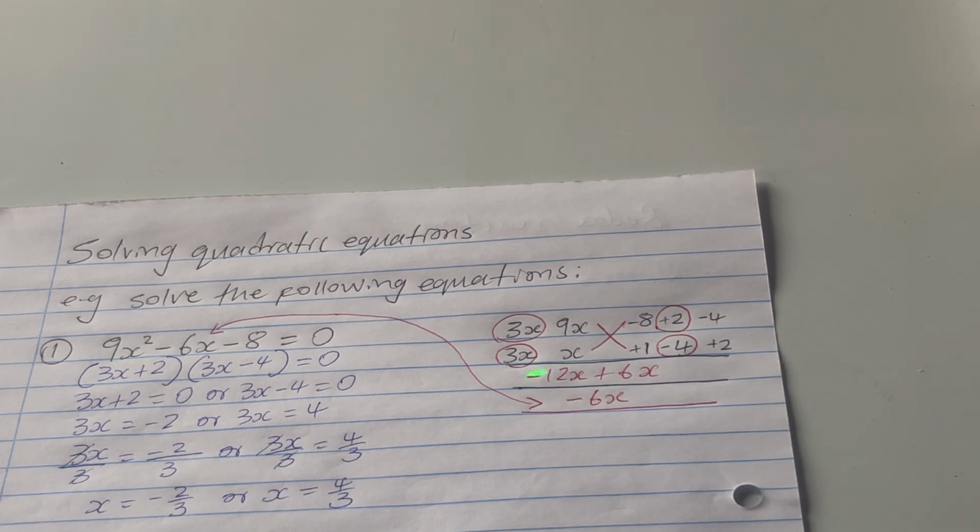You can see that I've put the factors of 9x squared, a pair here and another pair here. 3x times 3x gives me 9x squared. Again, 9x times x gives me 9x squared. Which means I've put the right factors, because when I multiply these, they give me 9x squared.